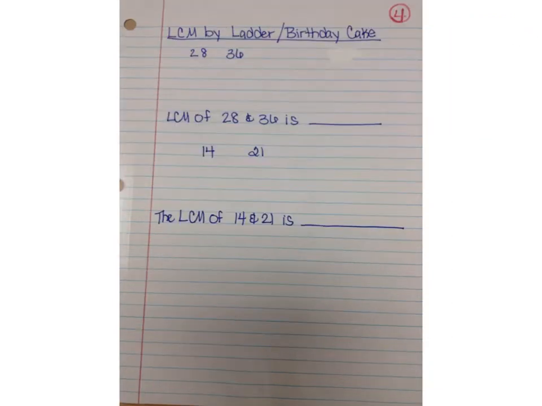Okay, our final method is the birthday cake method, or the ladder method. It's been called both, and it is my very favorite. Okay, so Mrs. Hebert showed you how to find the greatest common factor with the ladder method, and I'm going to show you something about how to find the least common multiple. Okay, so we're going to do 28 and 36. And it's called the ladder or birthday cake method because it looks like an upside down ladder or birthday cake when you're done.